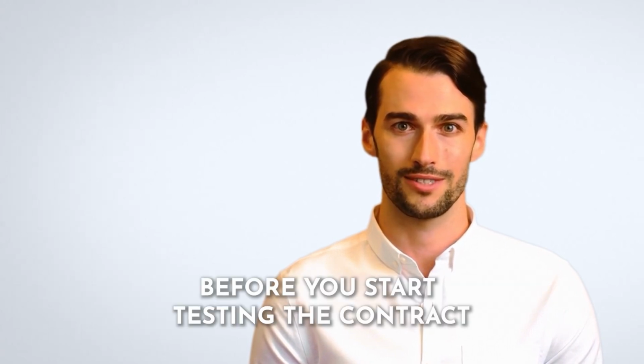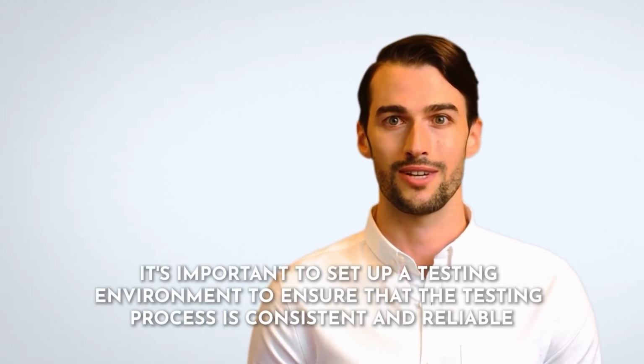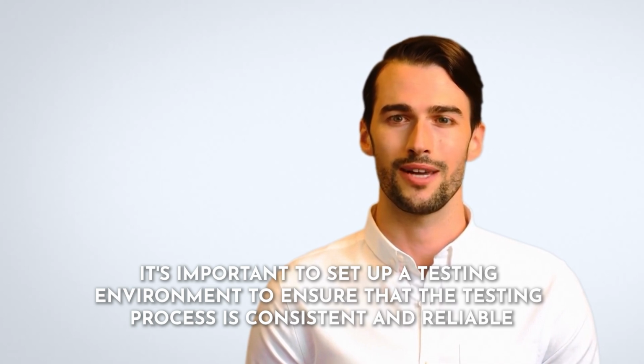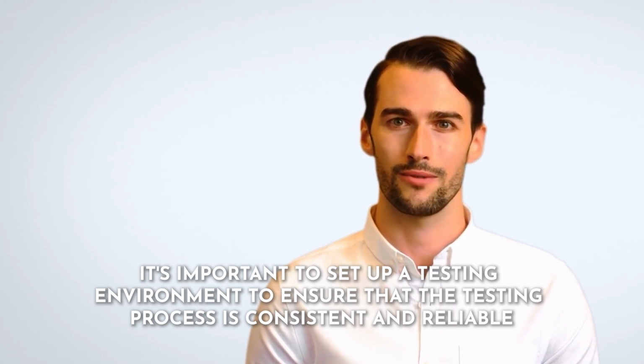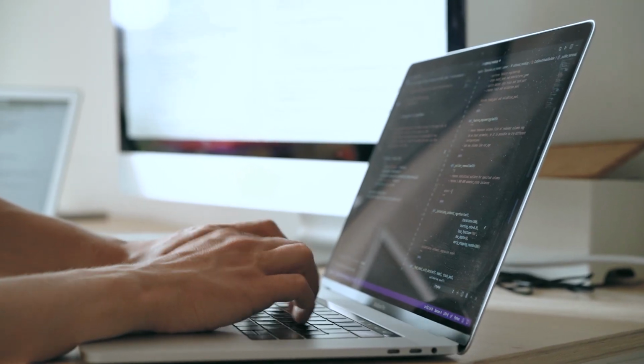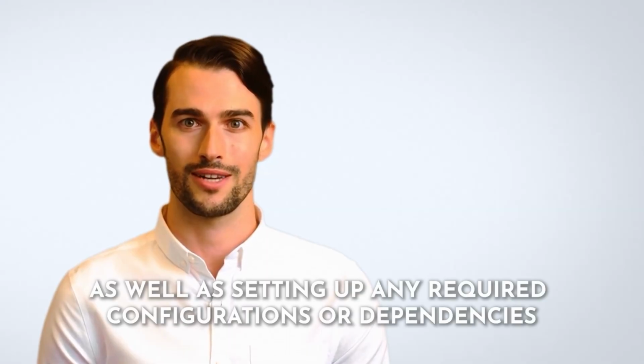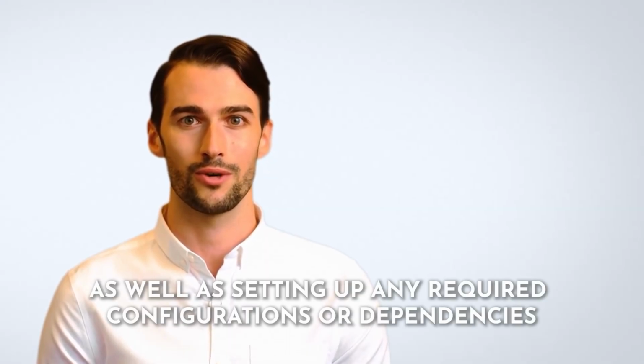Before you start testing the contract, it's important to set up a testing environment to ensure that the testing process is consistent and reliable. This involves installing the necessary software and tools, as well as setting up any required configurations or dependencies.